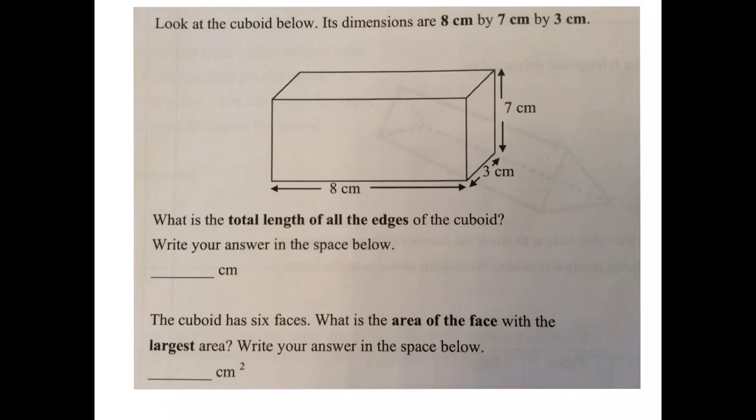Well, a cuboid has 12 edges. So we will need to add 12 numbers. There are going to be 4 eighths. 1, 2, 3, and 4. There will be 4 sevens. 1, 2, 3, and 4. And the same with the number 3. There's going to be 4 of those. 1, 2, 3, 4. So we do 4 eighths are 32.